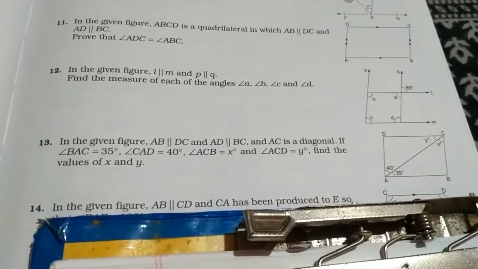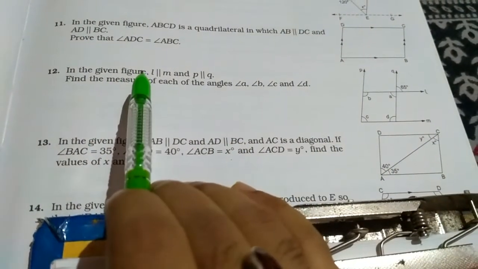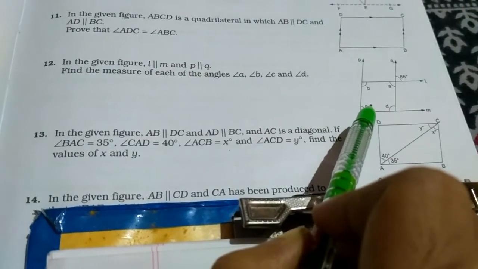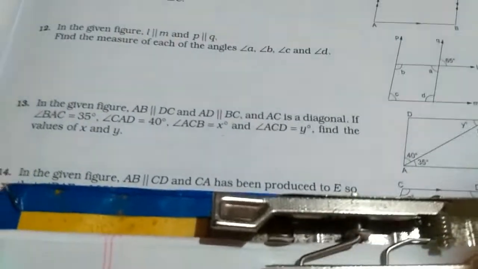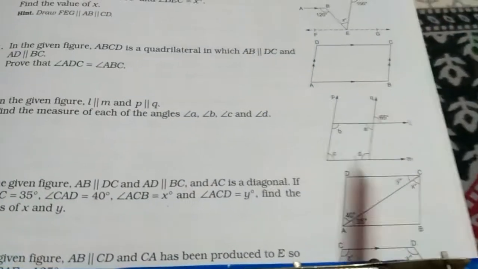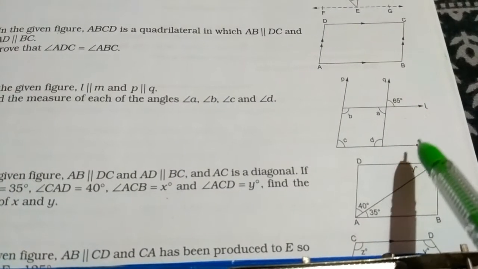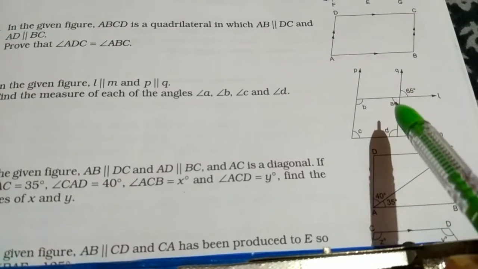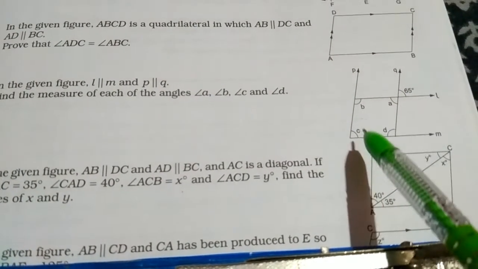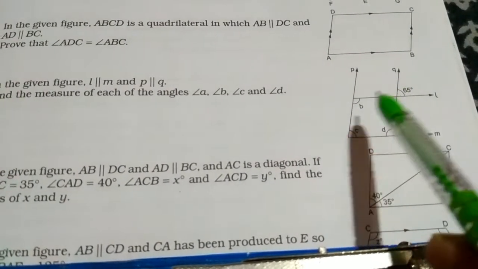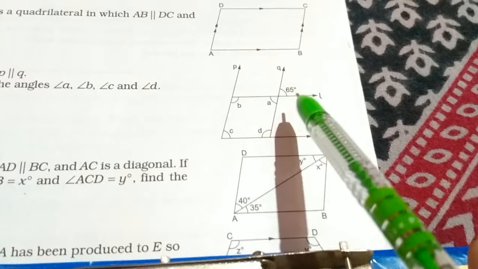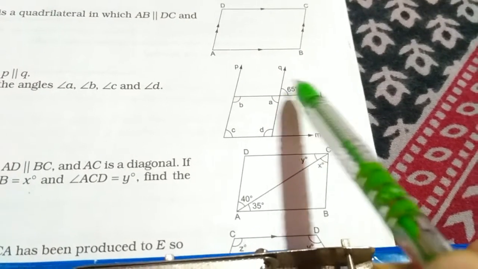This is the next question, students. Question number 12. In the given figure, L parallel to M and P parallel to Q. You can see here clearly. Find the measure of each of the angles A, B, C, D. You have to find out all angles. So just check it here. You are given that one angle is 65.